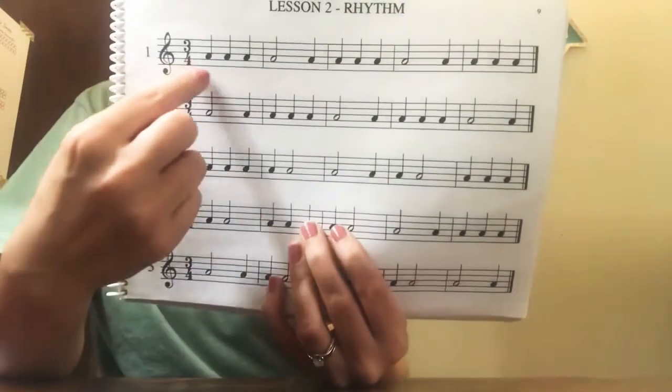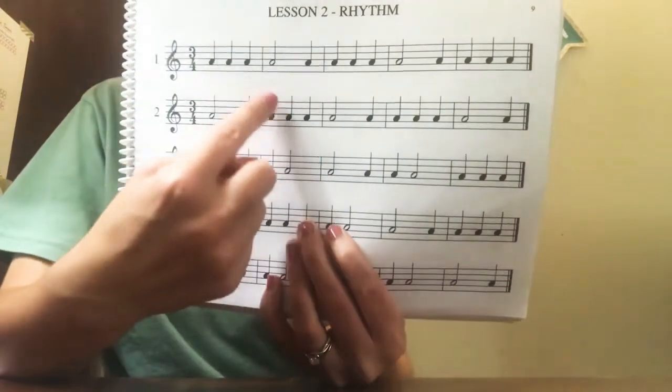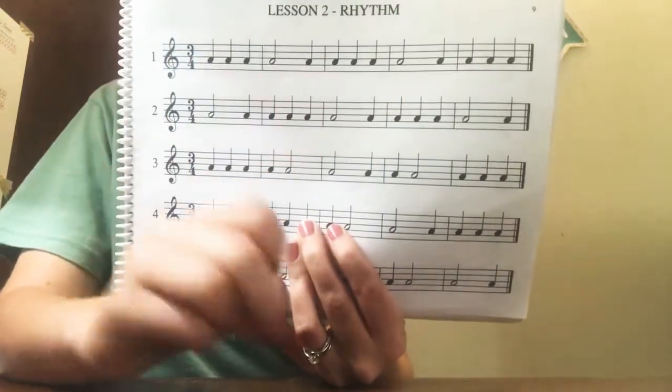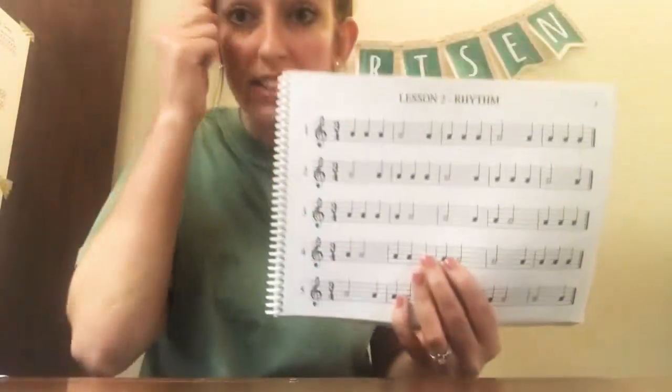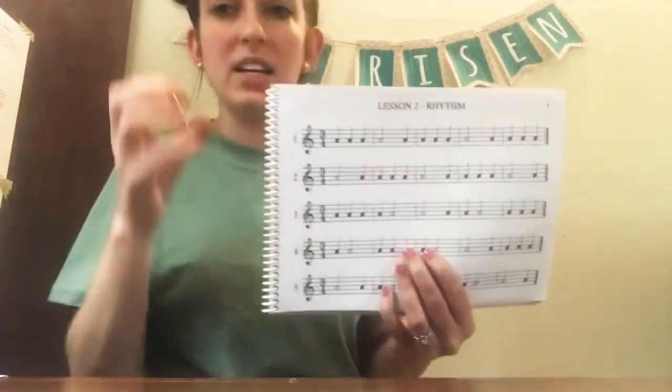Okay? So remember, a quarter note equals 1 beat. A half note equals 2 beats. Okay? You have to memorize that and learn that and keep that in your brain, because we're going to be building on top of that little by little.